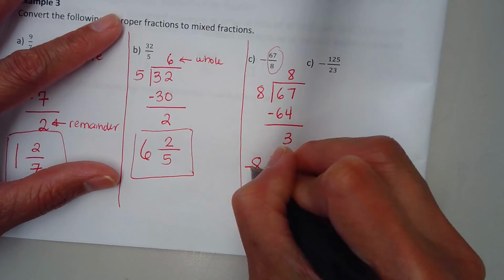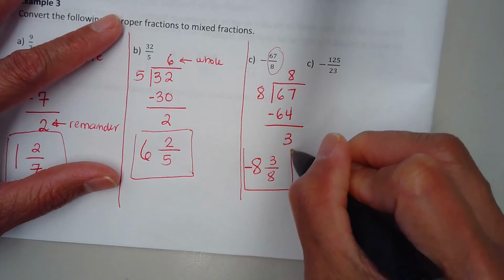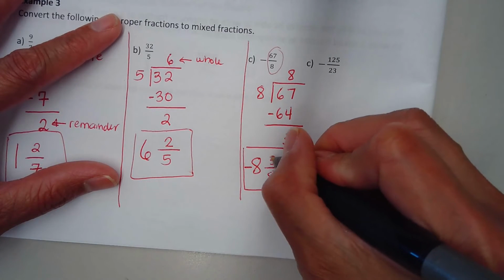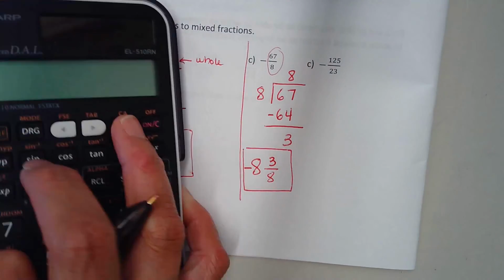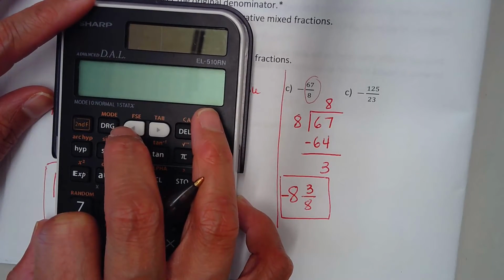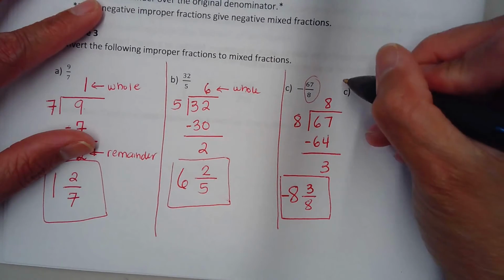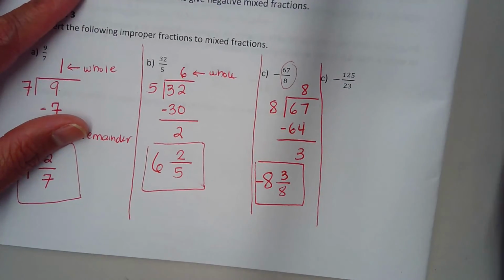But it's going to be negative because it says negative here. Negative 8 and 3/8. Okay, here's what you could do. I'll show you later. Okay, let's do the next one.